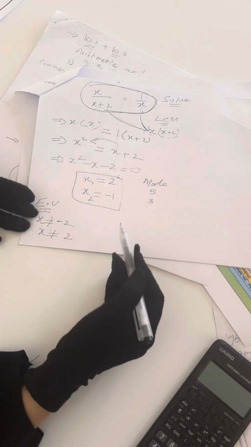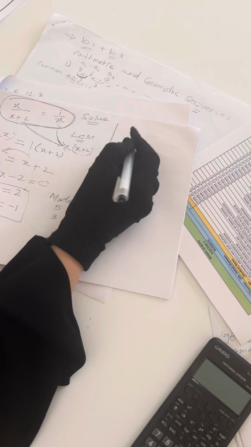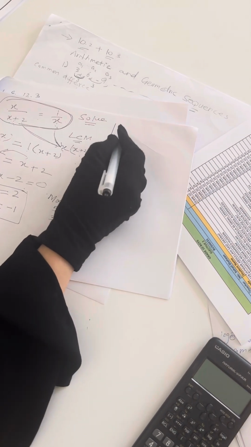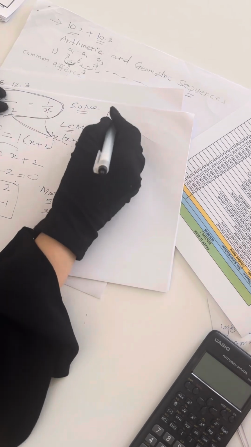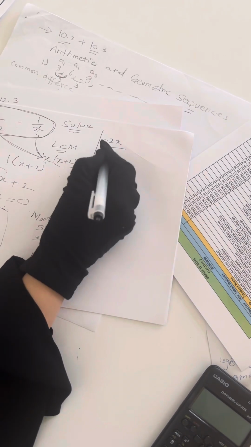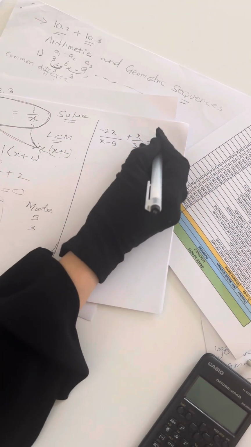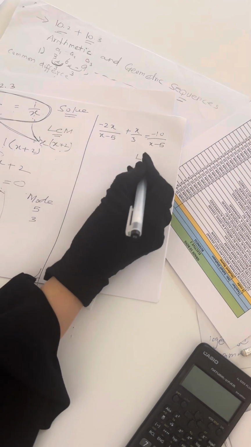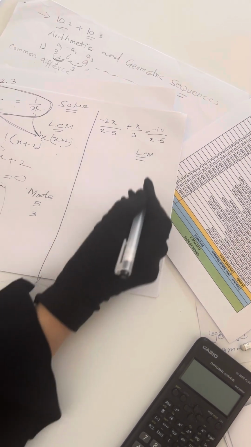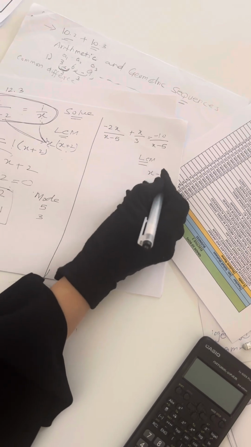How to solve the equation? Just take the LCM and then solve the equation normally. For example, if you have more than 2 fractions, for example, you have negative 2x upon x minus 5 plus x upon 3 equals negative 10 upon x minus 5. So first you will take the LCM. Now what is the LCM here? X minus 5 is 2 times. You will take 1 time.